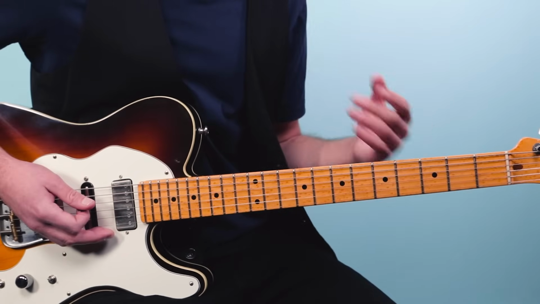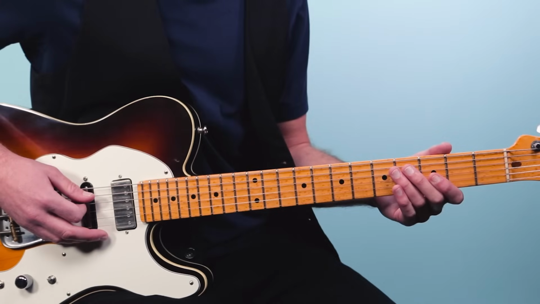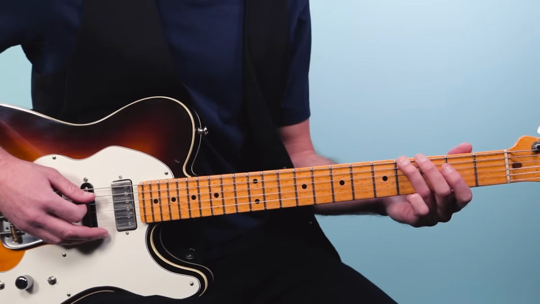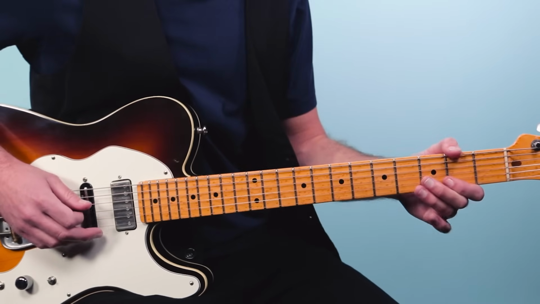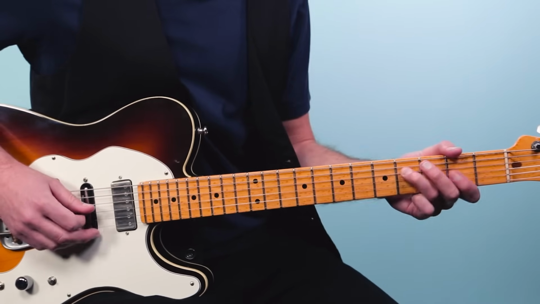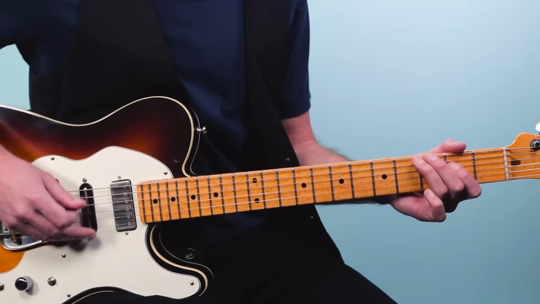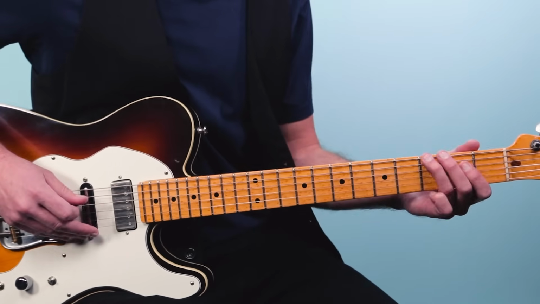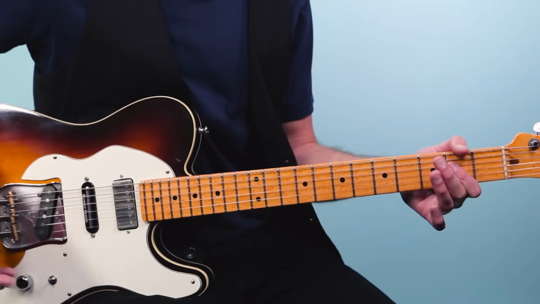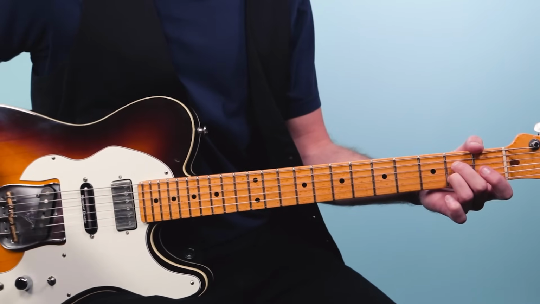Okay, so the final 4 bars there go E, D, A, E. Then back to the top, or you could end on the A7. So I'm using all down picks here with my strum hand.